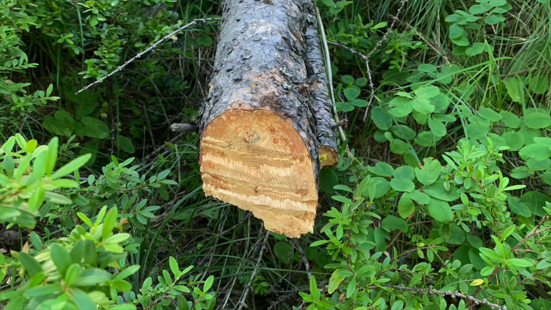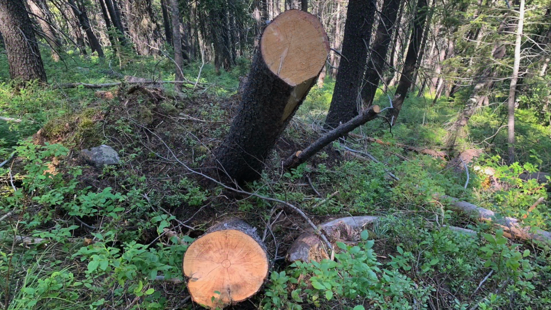Janet and I really appreciated the work that had been done clearing this trail of fallen trees, because when that doesn't happen, this is what we have to go through.